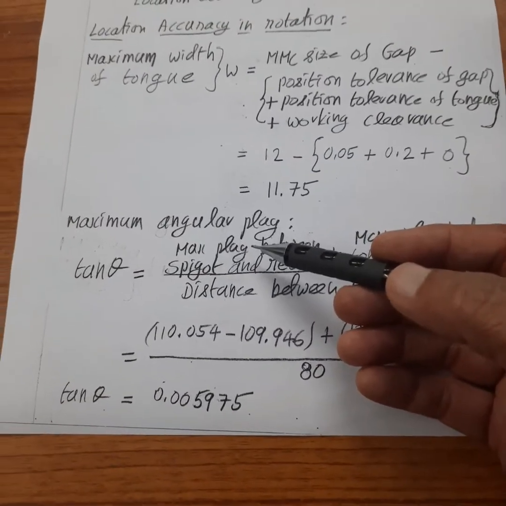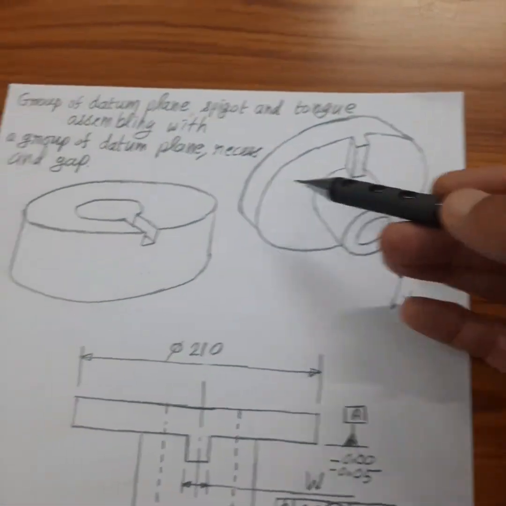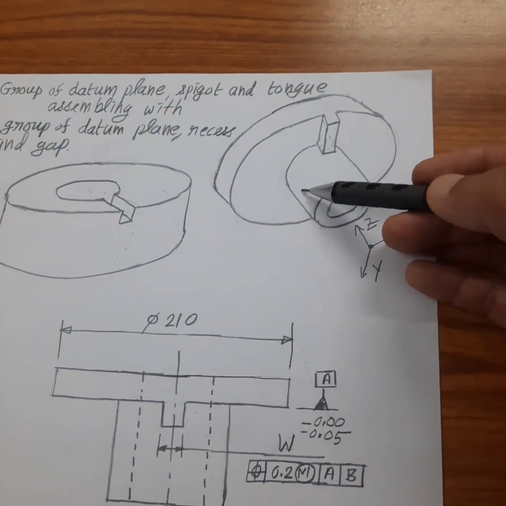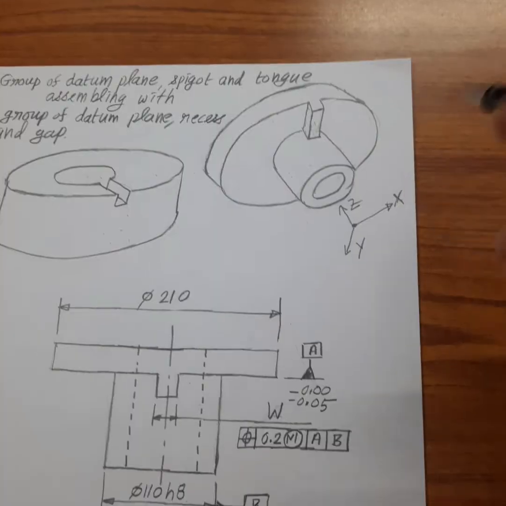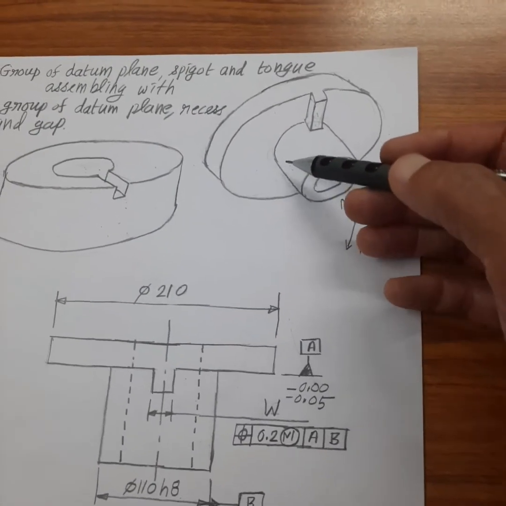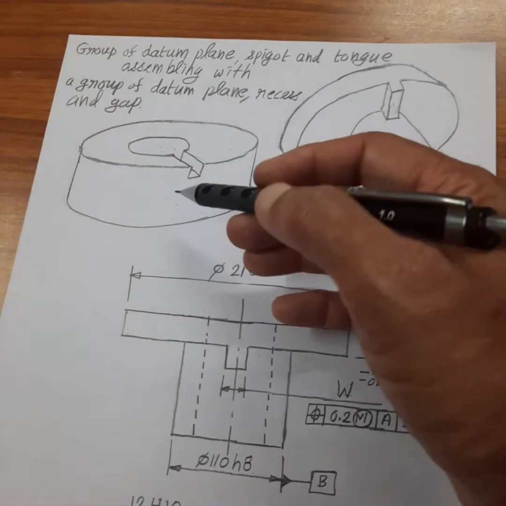So what is the meaning of maximum angular play? When you assemble this onto this component, it can be rotated a little bit about this axis Z. What is the maximum angle by which this component can be rotated onto this one?